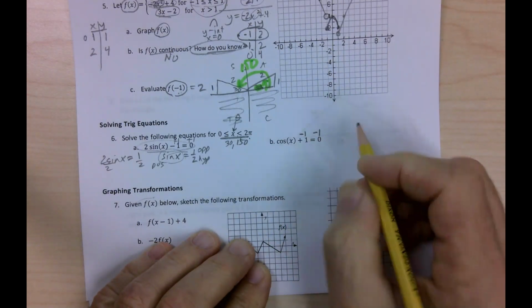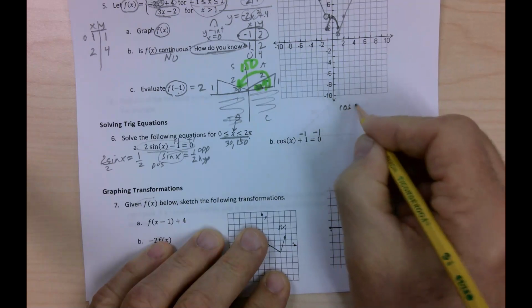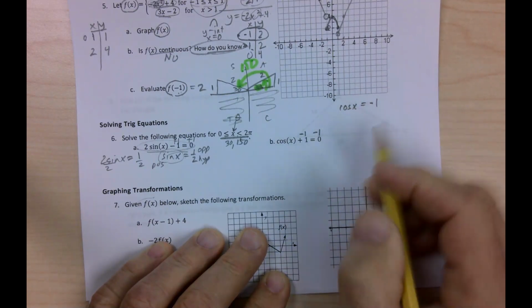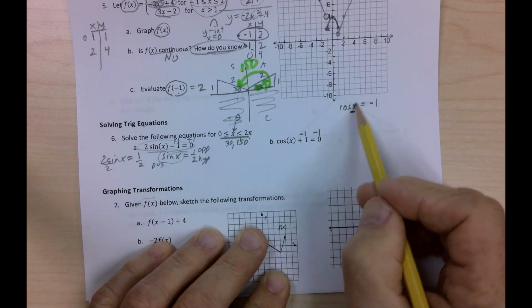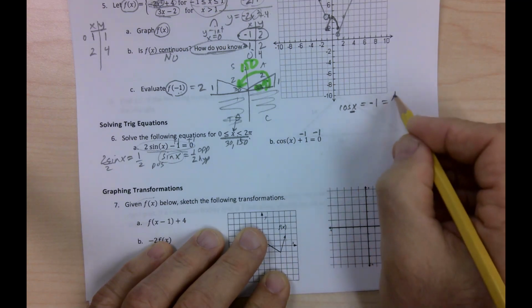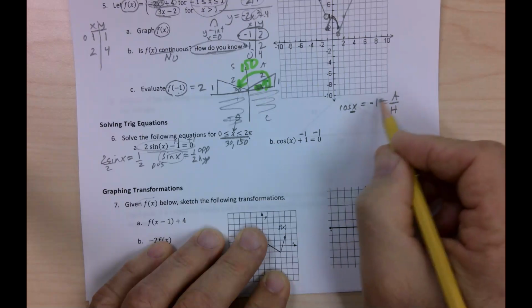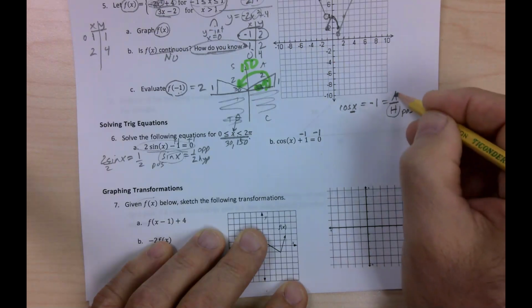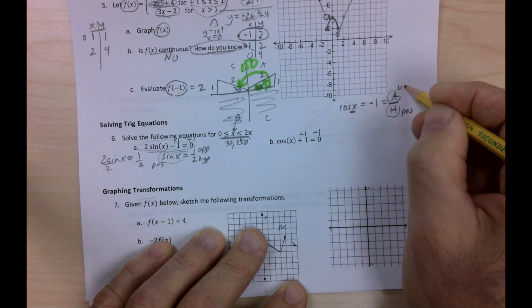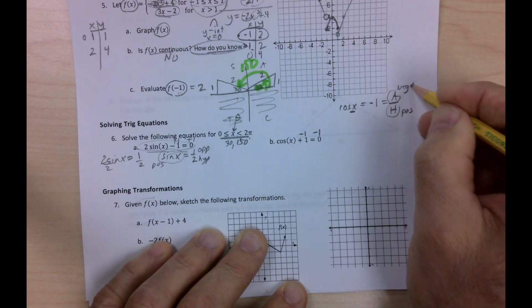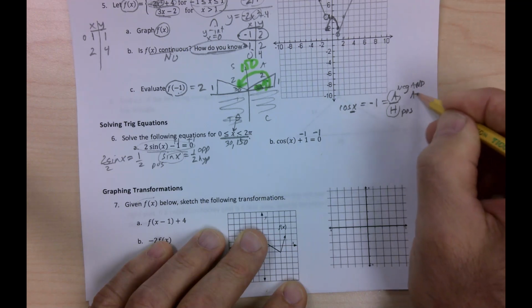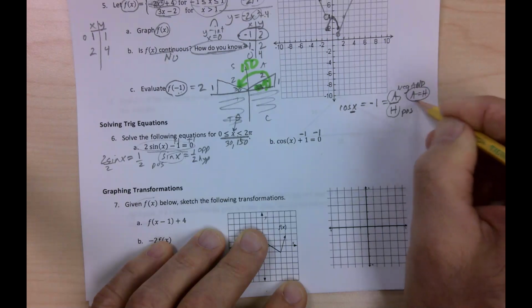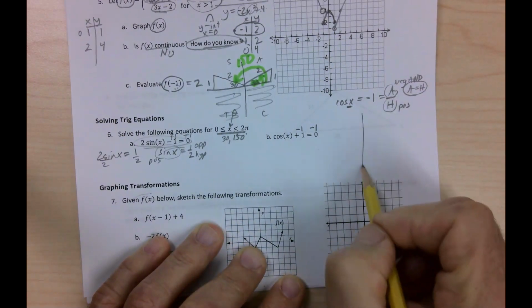Subtract 1, subtract 1. This is going to be kind of a weird one. It's asking, where do you spin your spinner to get your adjacent side over your hypotenuse to equal -1? Well, remember, your hypotenuse is always positive. Your adjacent now needs to be negative, and the adjacent has to equal the hypotenuse. Where can that happen? Well, this is one of those weird ones.